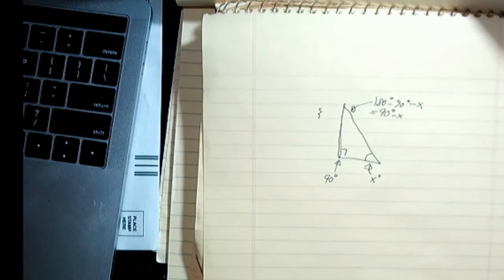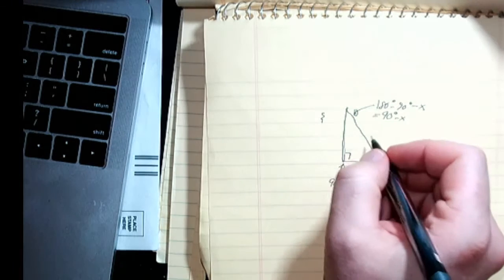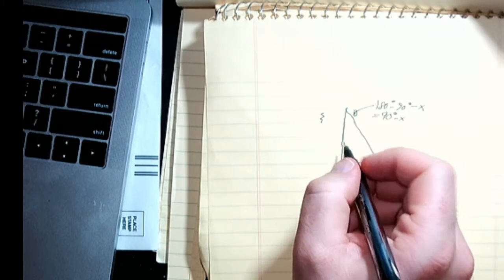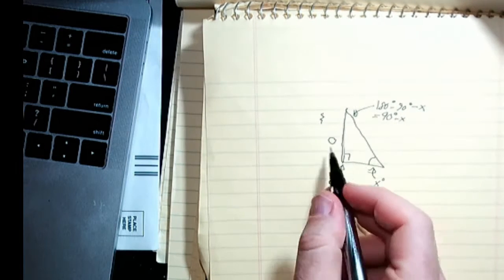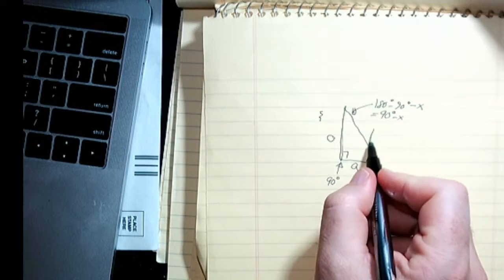So once you know one angle on a right triangle, you know all three. That's important, because if you know all three angles of a triangle, you know it down to similarity. You don't know exactly what triangle this is, but you know what triangle it's similar to. It's similar to every other triangle with these angles. What that means is we don't know the edge lengths, but we know the ratios between them. So whatever you call these three sides, just to make things easy, I'll call them O for opposite, for the one that's opposite the x degree angle, A for adjacent, and H for hypotenuse.